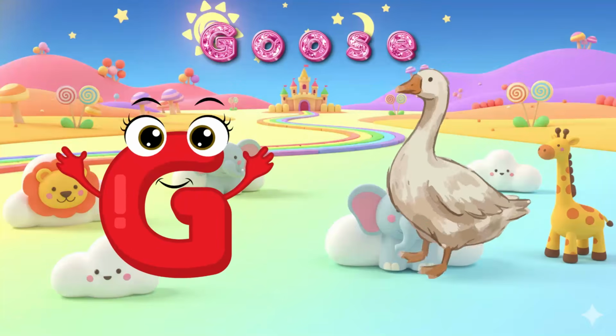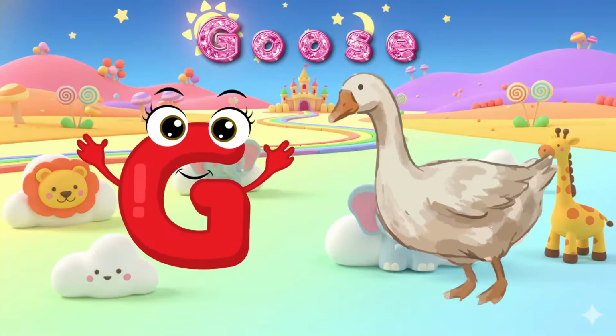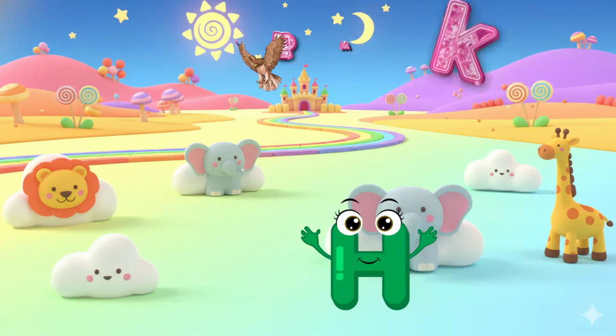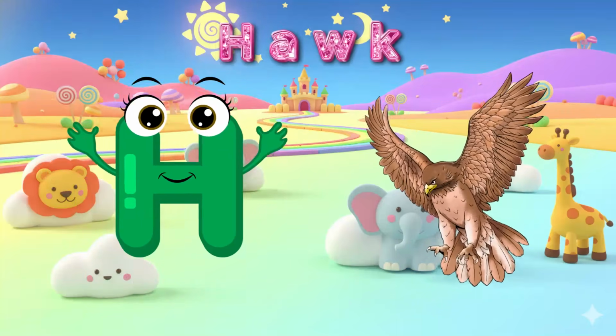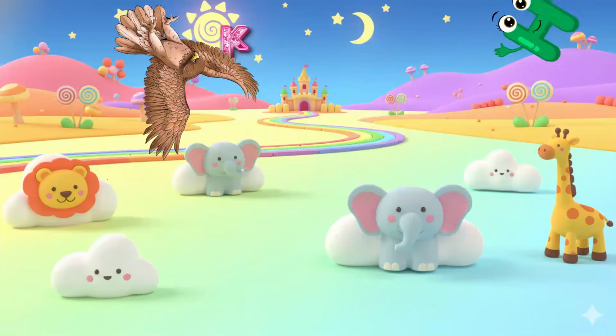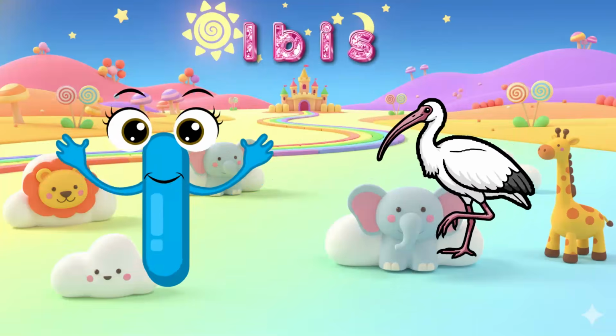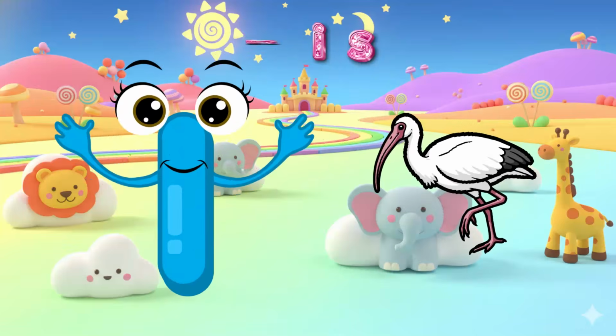G is for goose. G, goose. H is for hawk. H, hawk. I is for ibis. I, ibis.